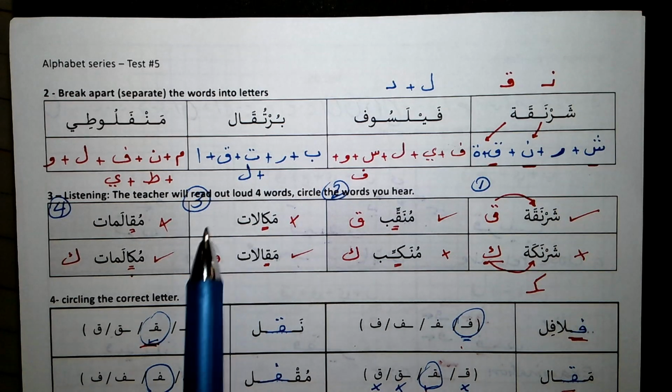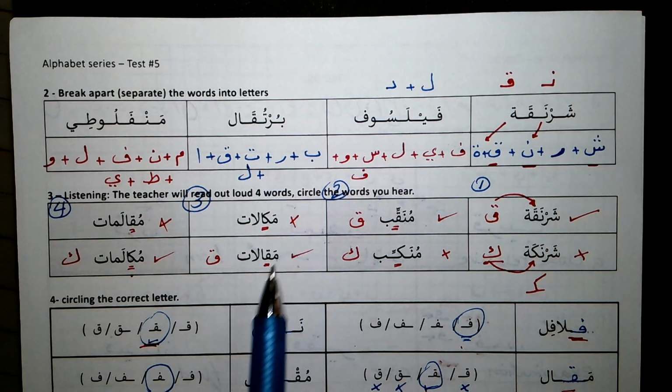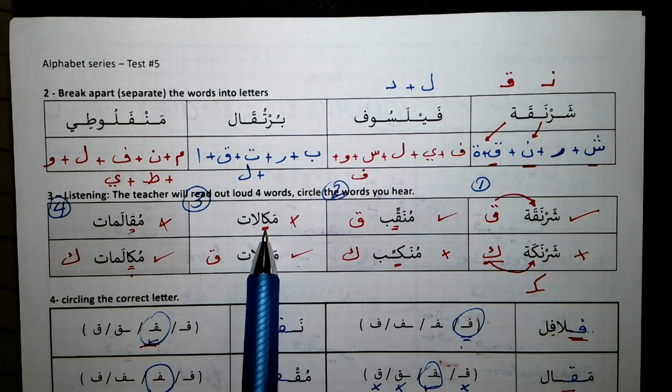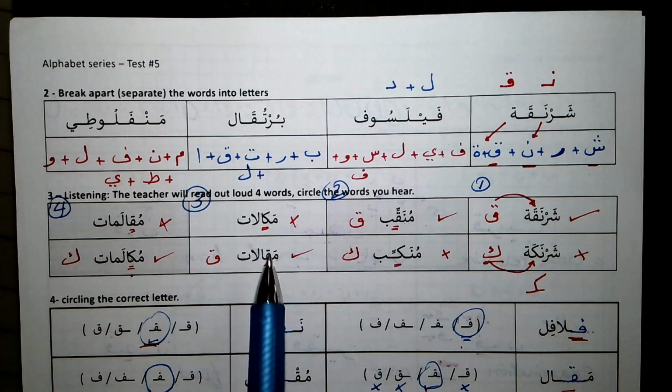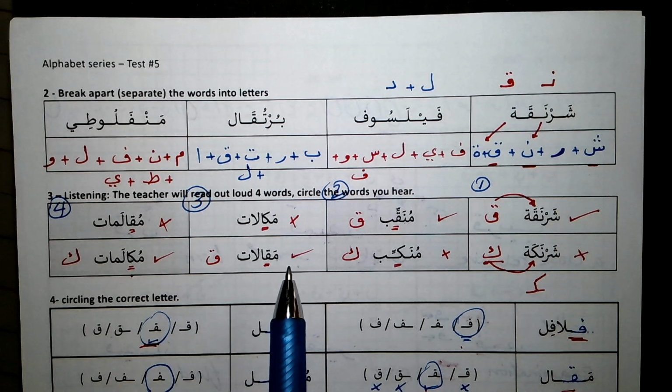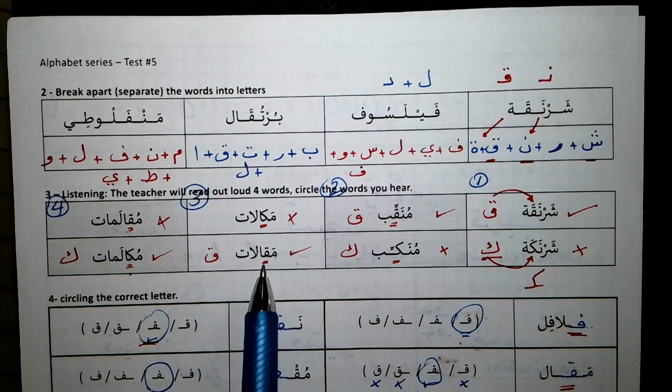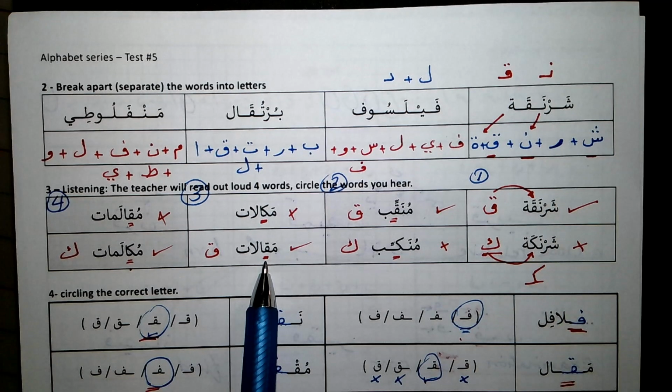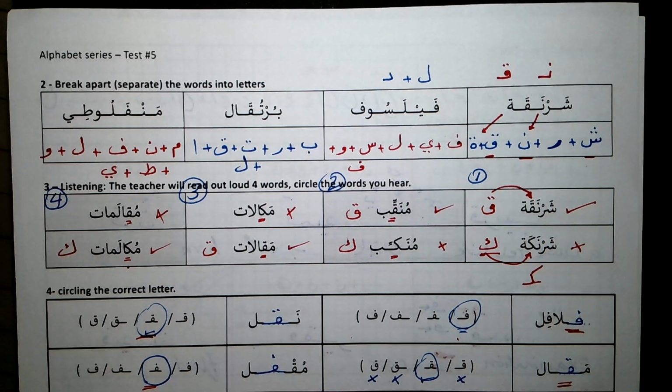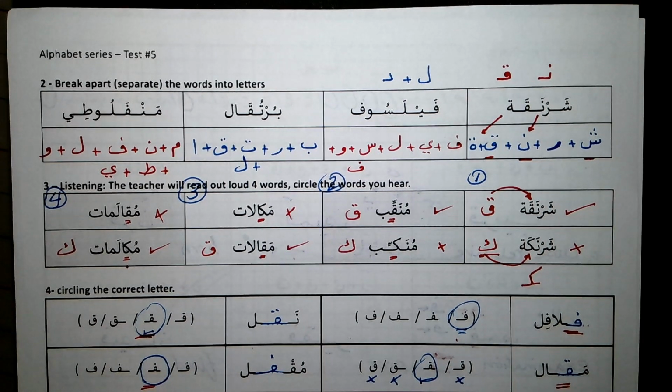Column number 3. مقالات. I say مقالات. I pronounced the qaf, not the kaf. I didn't say makalat. Although some spoken Arabic speakers cannot pronounce the qaf properly. They may say makalat and they mean maqalat. But this is the correct spelling and the correct pronunciation is maqalat.